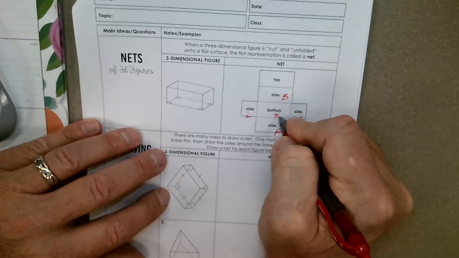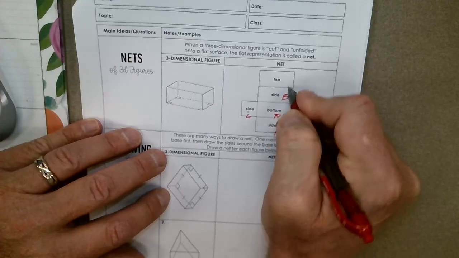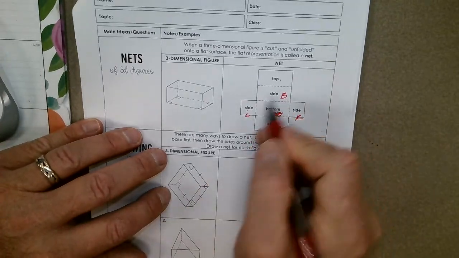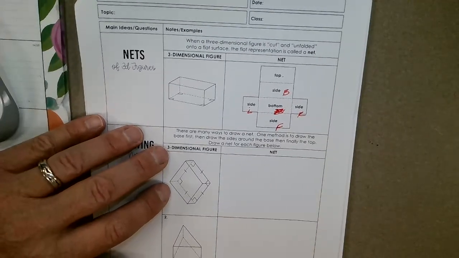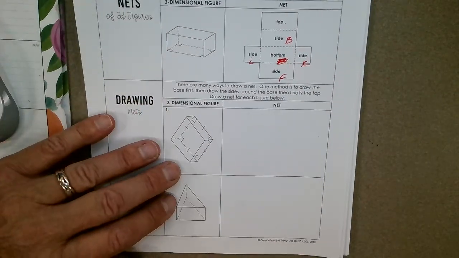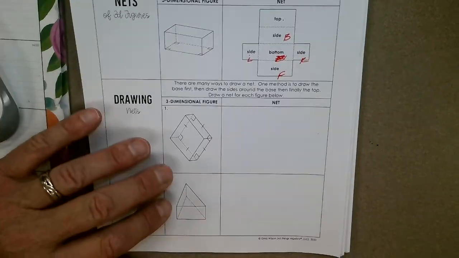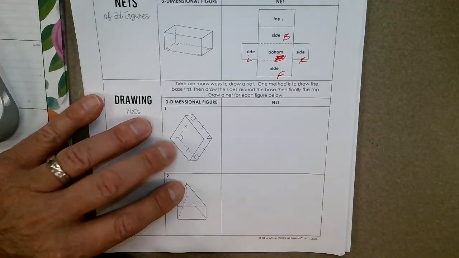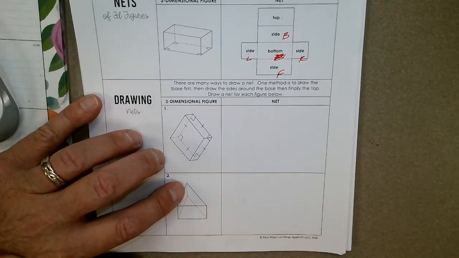We have a top, we have a bottom and a top, and they've already labeled those. Here I like to label those that way. So these are difficult to draw. I struggle with this. It's okay if you struggle with this, drawing these nets, okay? All right, so let's try and draw a net of this, and this is a rectangular prism.